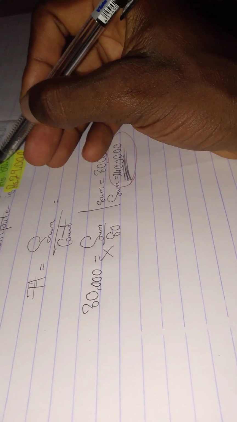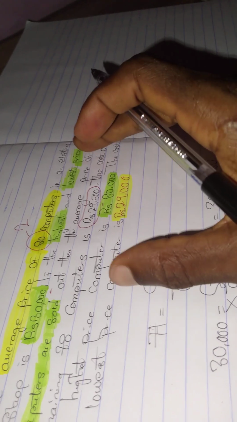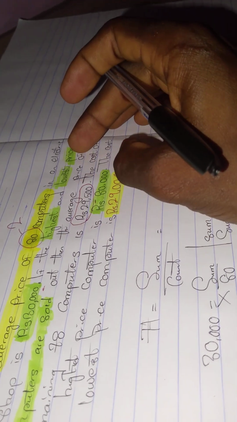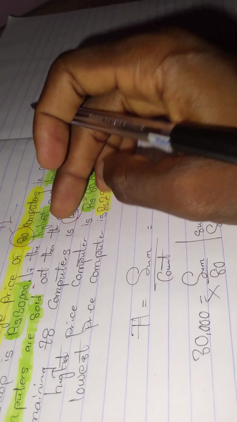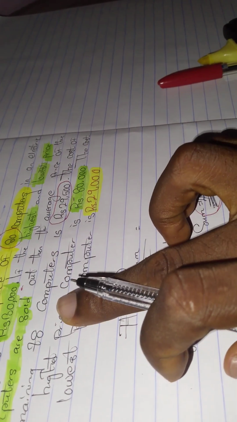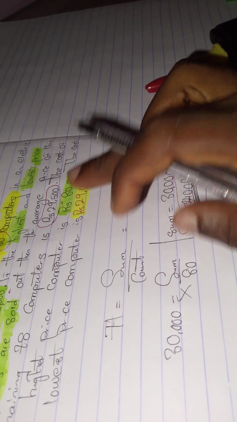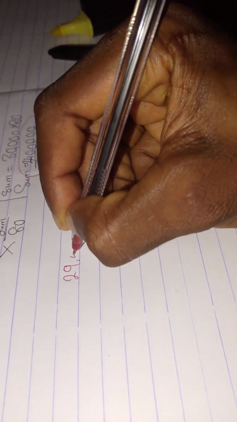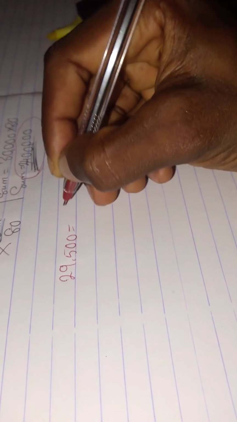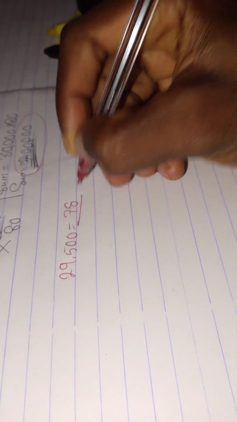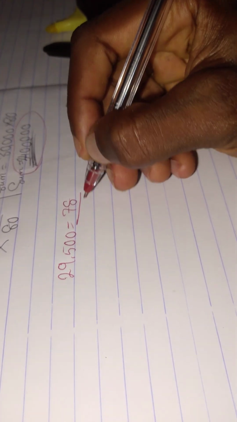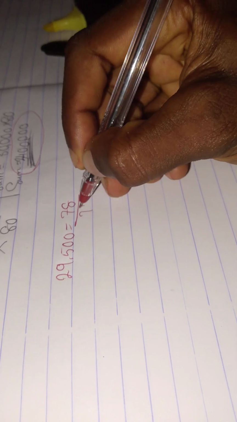Now, like I said, when the two were removed, the highest and the lowest price computers were sold out. It was remaining 78, and the average price decreased to 29,500. So we can do that again. 29,500 is equal to sum over the count, which is 78.